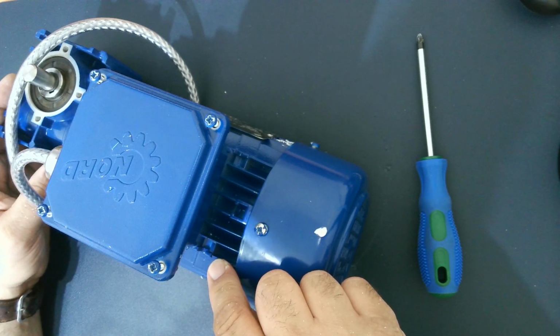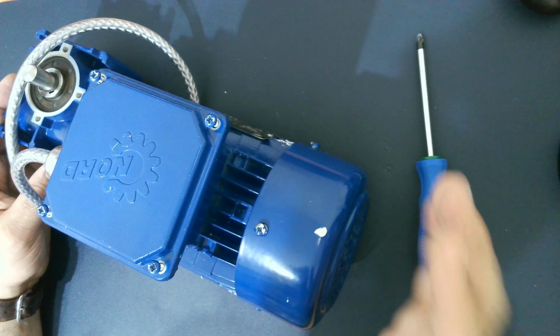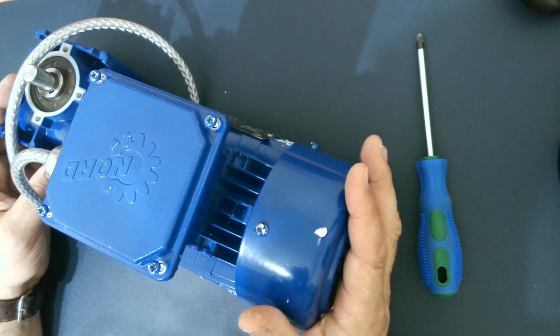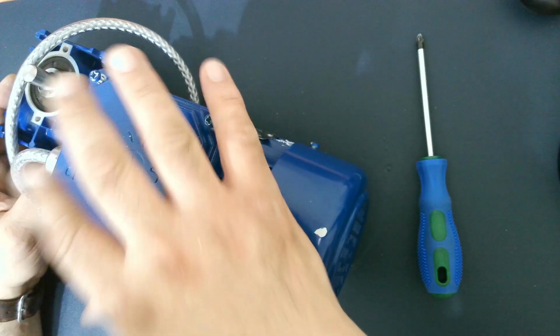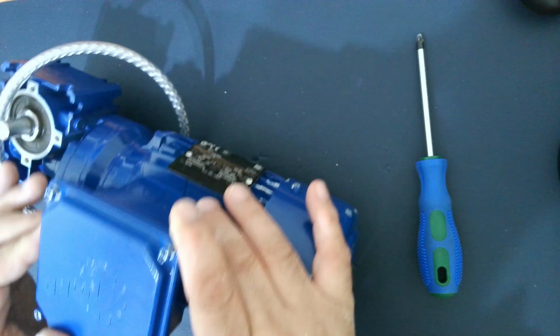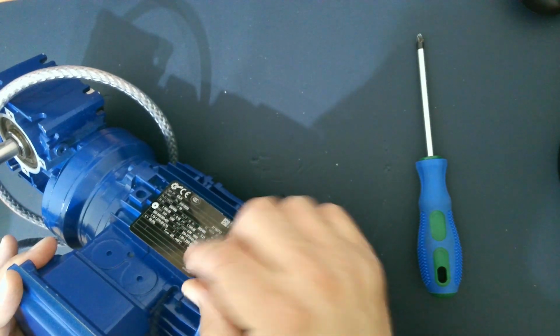This machine could operate as a compressor or a pump. And this side is the machine end cap for the fan. And that one is the terminal box. And as we can see here, we have the nameplate of the machine.